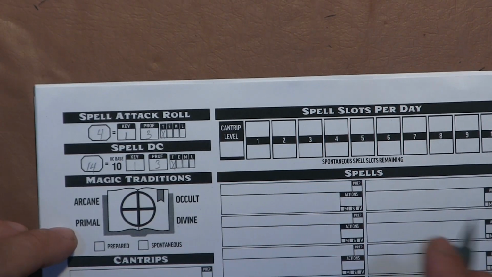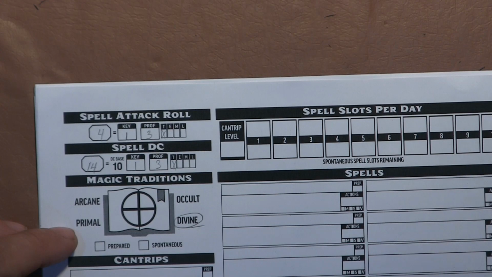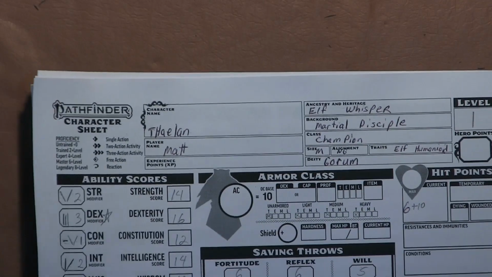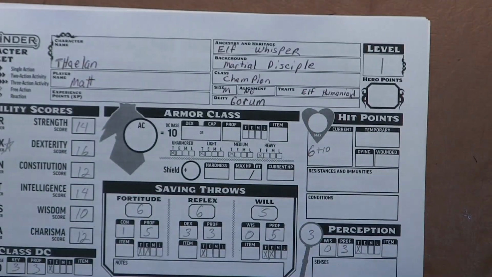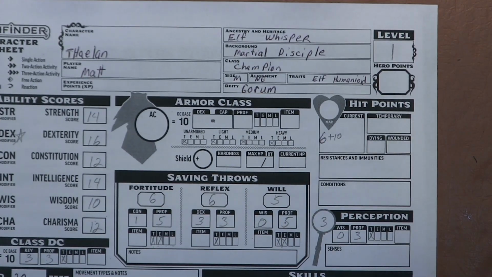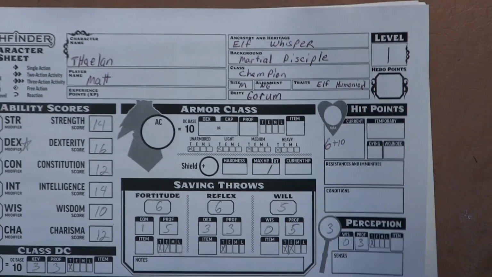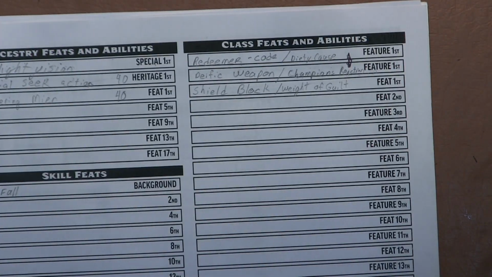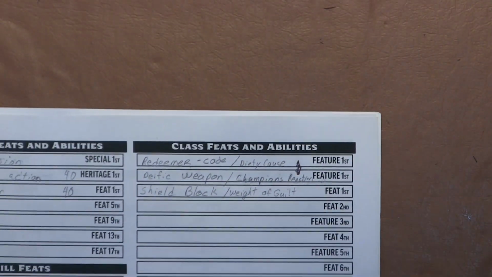And I'm just going to go ahead and circle this because my character is a divine caster of sorts. We'll get into that when we talk about the champion as a class. Now all that's left basically is to record your equipment, which when we get that far, we're going to talk first about the choices I made, and the abilities of the champion.